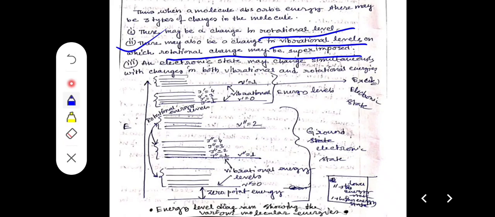Similar things can be there. Okay, now we consider an electronic state may change simultaneously with changes in both vibration and rotation energies. As we know, an electronic state consists of vibration and rotation changes. So that's why when an electronic change occurs, in that case obviously vibrational and rotational changes can also occur. Okay.